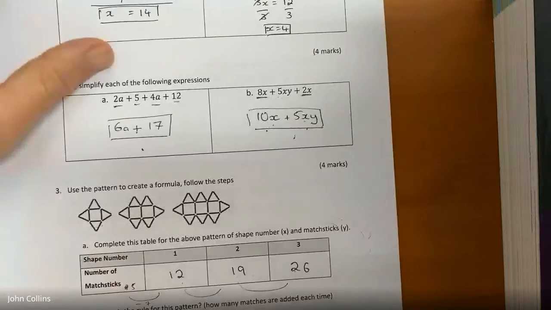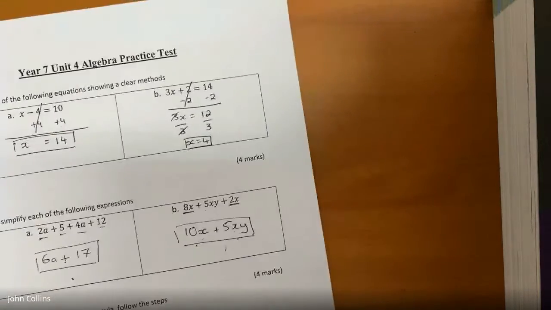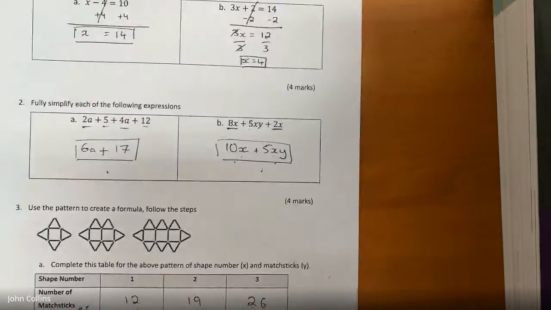So there were 6 marks going for that question in total. So you can give yourself your 2 marks for each part.